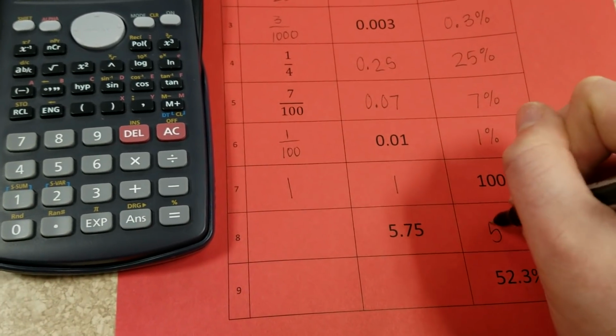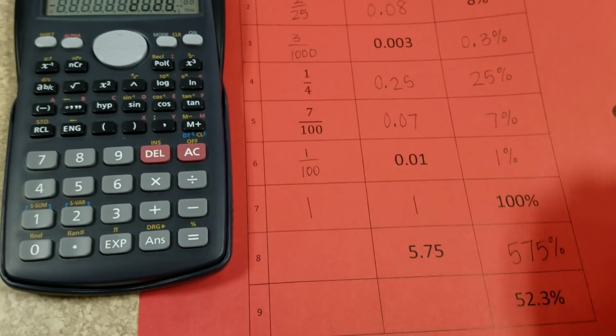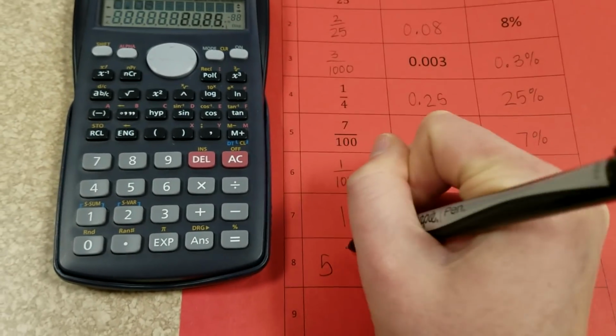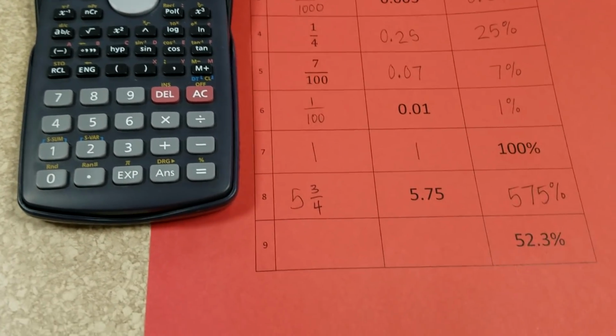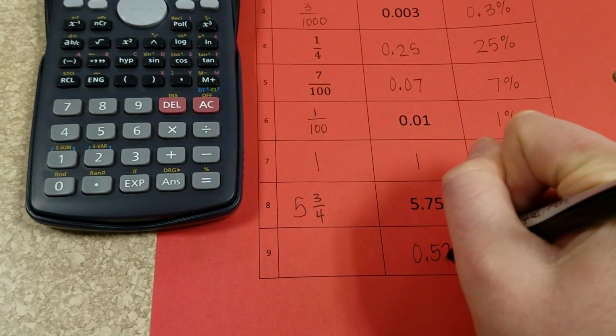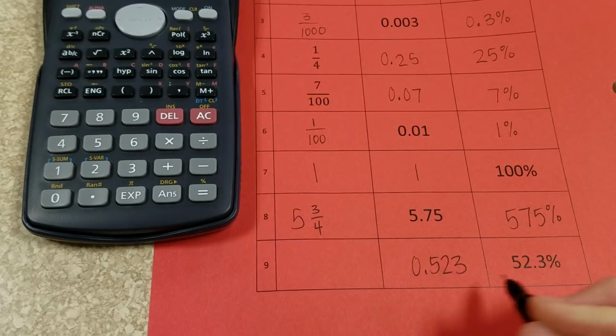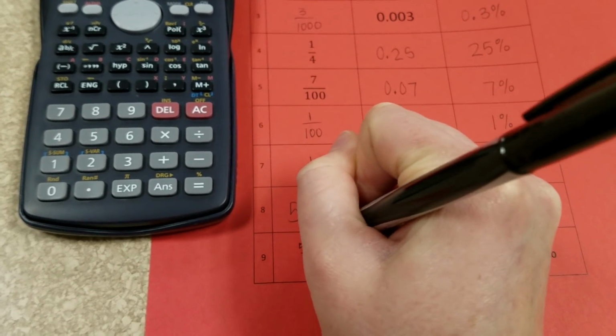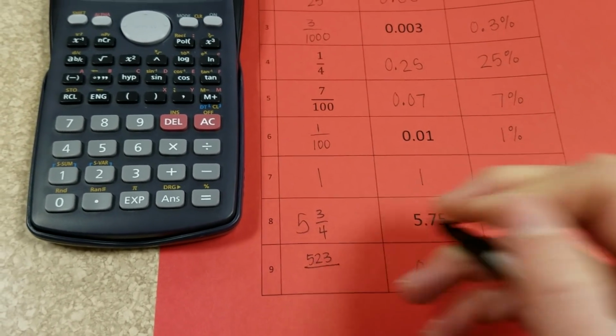5.75, this is going to be 575%. We can write this as a mixed number. It's actually 5 3/4. And the last one, 52.3%, is 0.523. If you look at that, 523 thousandths.